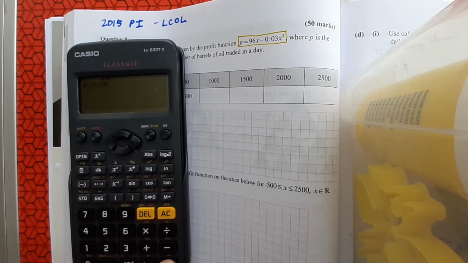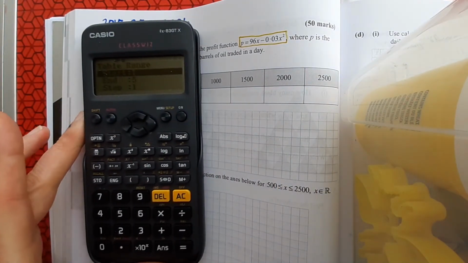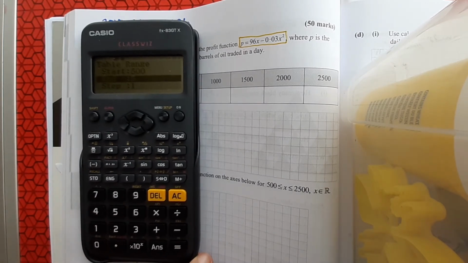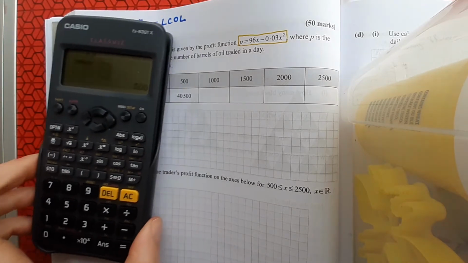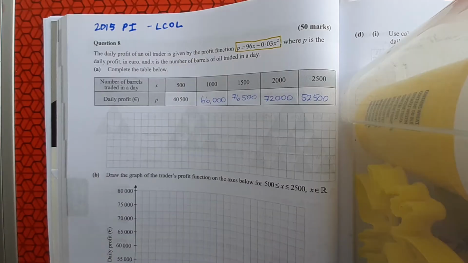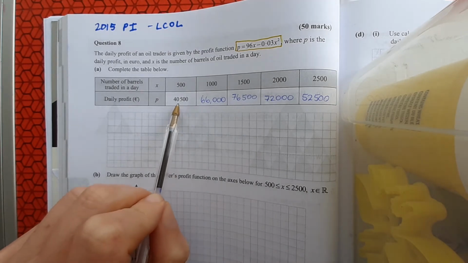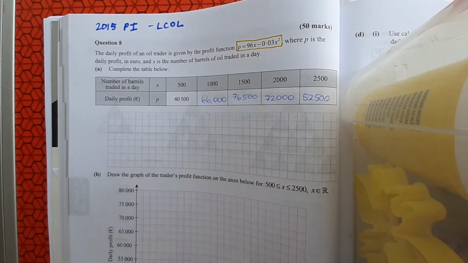Press equals to register it, equals again, and then I'm starting at 500 and I'm going up in 500s. So I'll start at 500 and I'll end at 2500 and I'm going to go up in steps of 500. And once I get that, I can see that I've got my full table represented on the calculator, and the first value on the calculator matches up with the first value that I've already been given in the table. So I can then fill those values in. So my daily profit goes 40,500, 66,000, 76,500, 70,000 and 52,500.